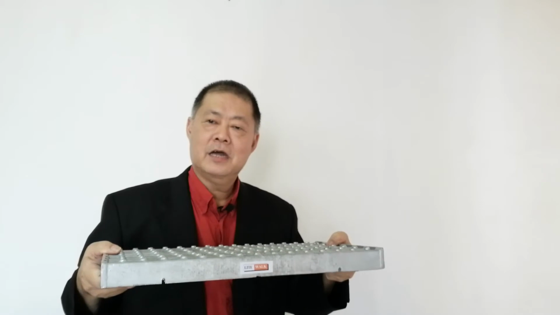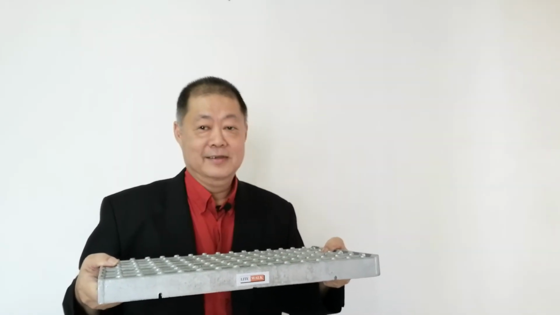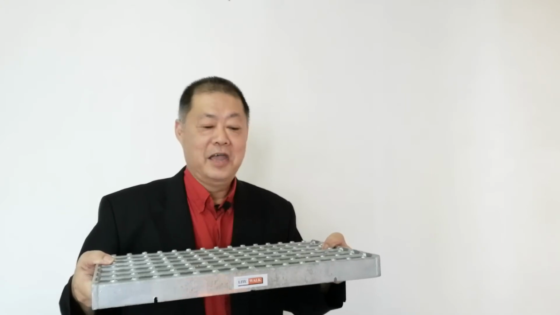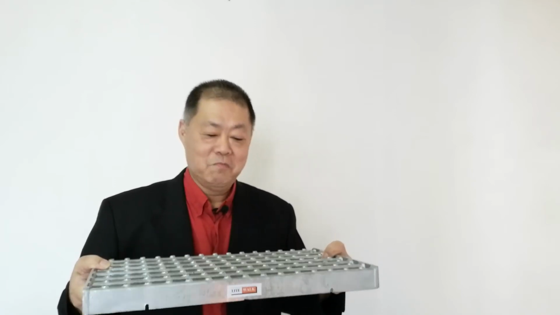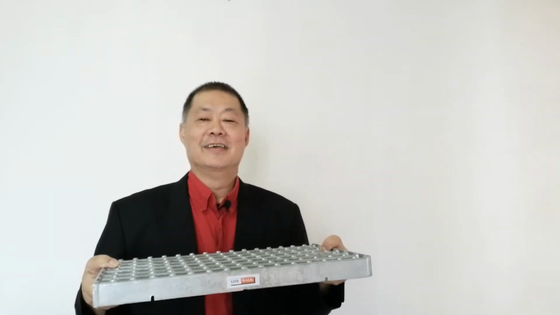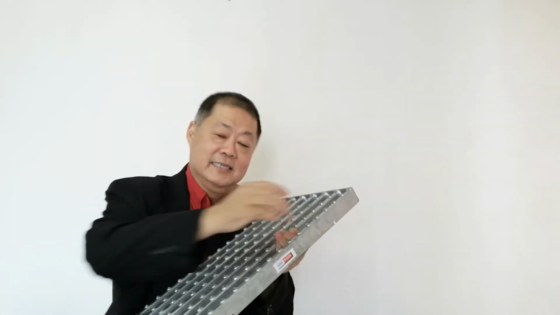I have sent it out to laboratories to test this load, and we applied certain loads, and this thing can actually take more load. So light walk grating can take more load than the conventional grating. You see? People always think when you're light, you're supposed to be inferior, but not this one. This is actually stronger.